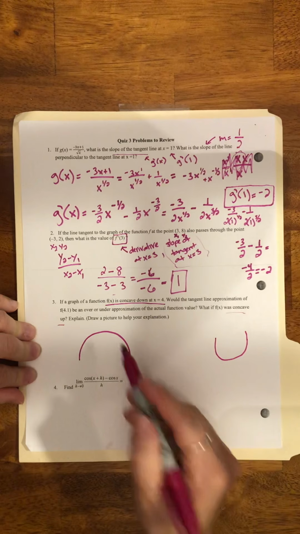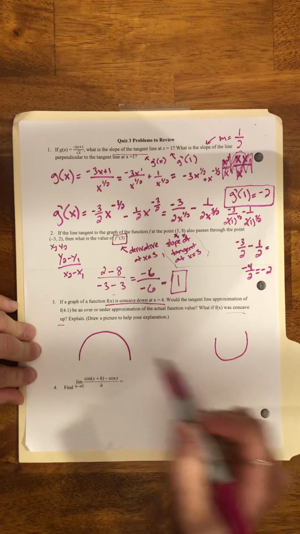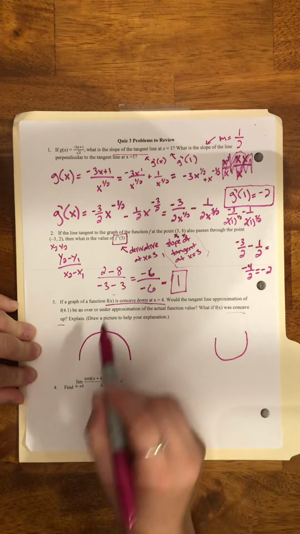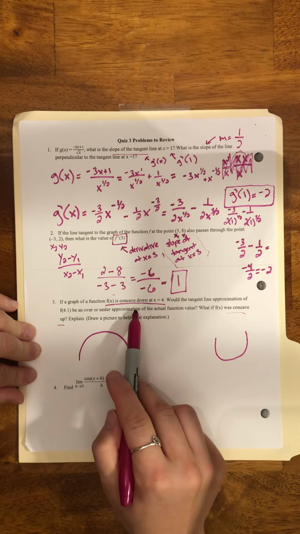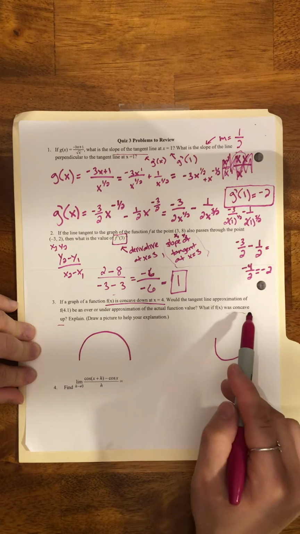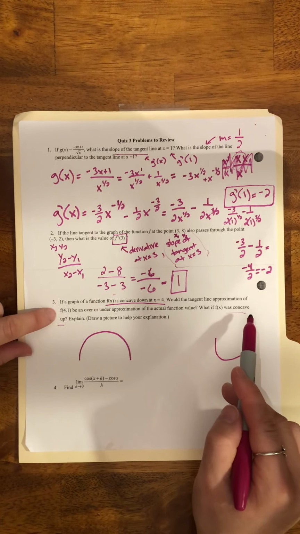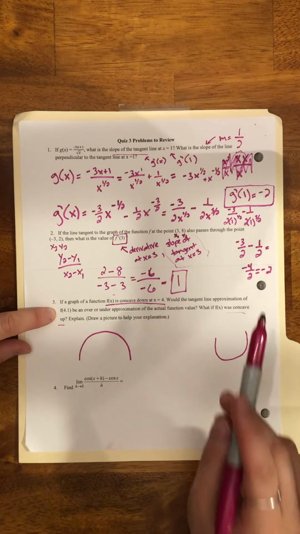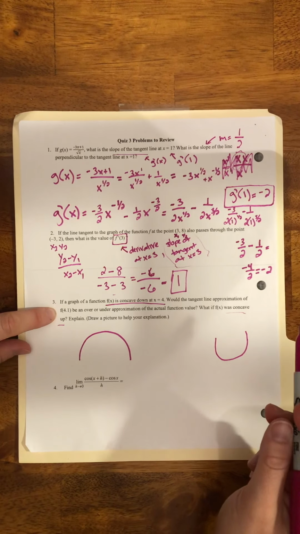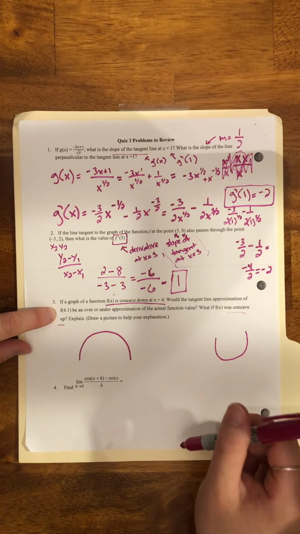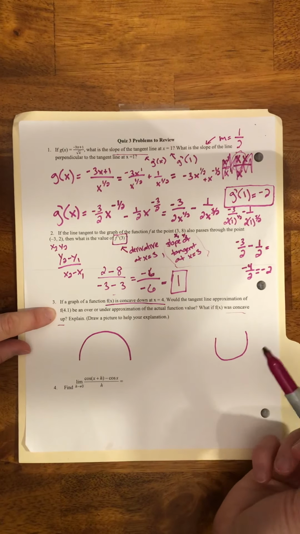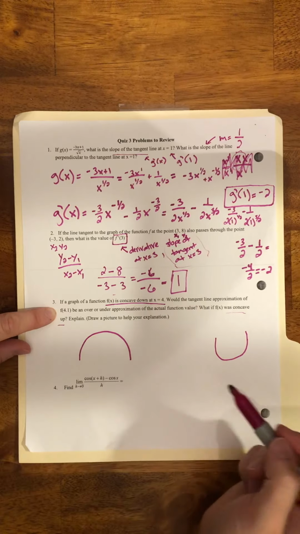it'd be like that. And it doesn't mean it has to be at the maximum or the minimum. It could be over here in this part of the function, or over here, over here, or over here. But let's do this one first. If f of x is concave down, would the tangent line approximation of f of 4.1 be an over or under approximation? Okay, first, if we were actually finding a tangent line approximation, the very first thing you have to do is find the equation of the tangent line, get a slope and a point. This problem doesn't have any of that. It's just saying I'm making up in my own world.